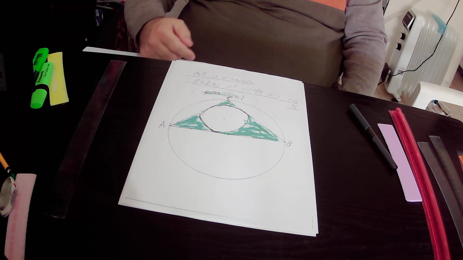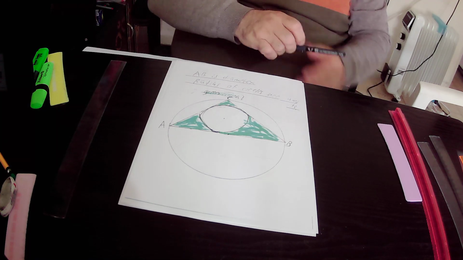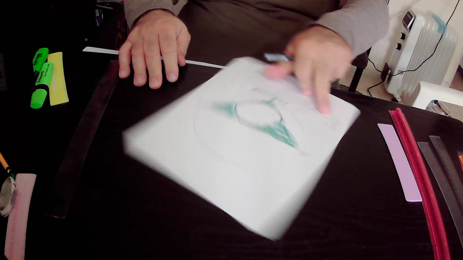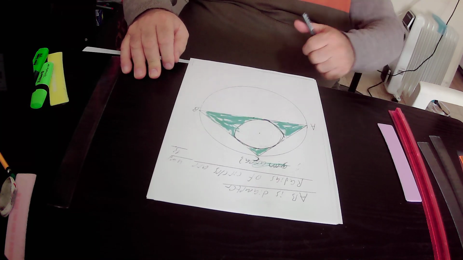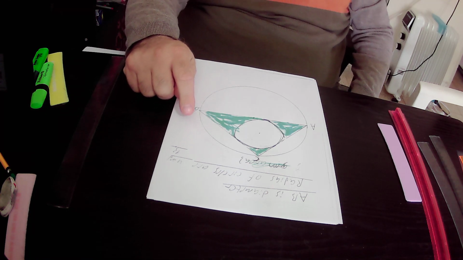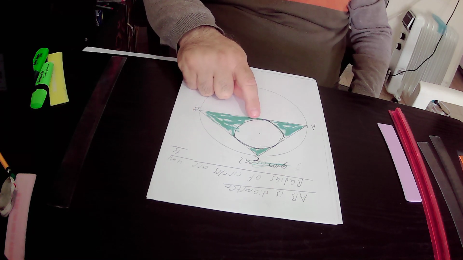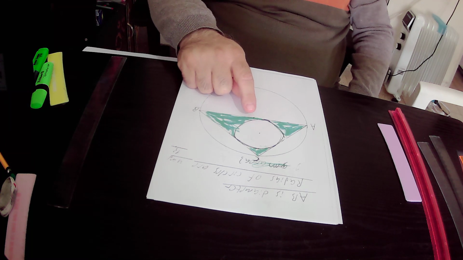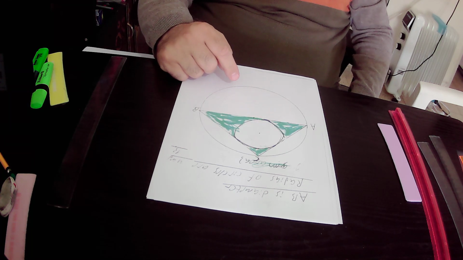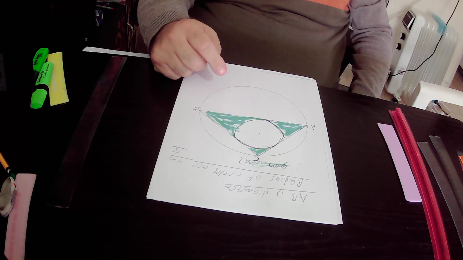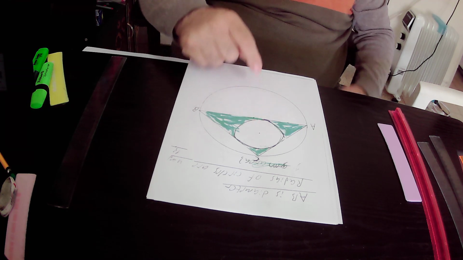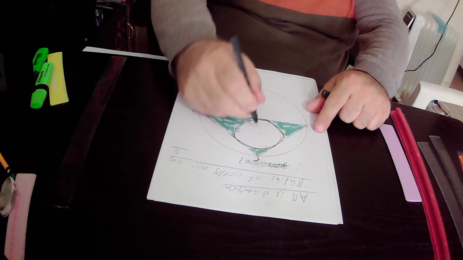Okay, so first of all we will define. We know that the radius of the small circle is equal to 4 units, and the radius of the big circle is equal to 13 units, and we want to find out the blue area. So first of all we define the center of the small circle as point O.